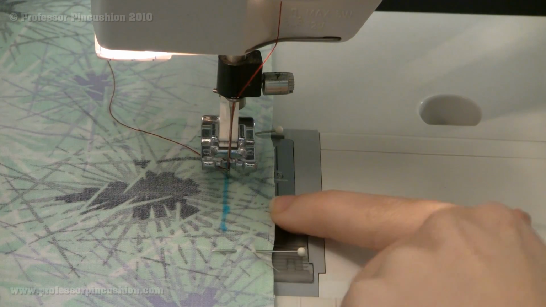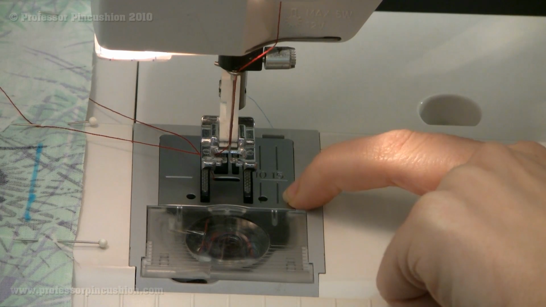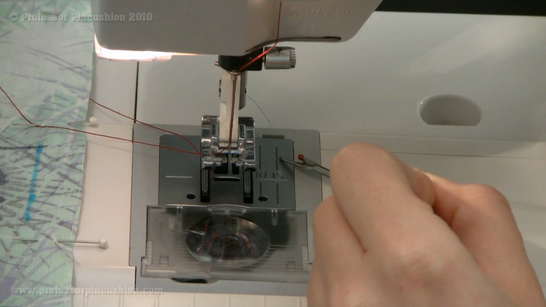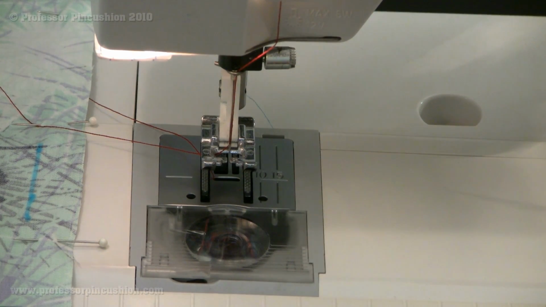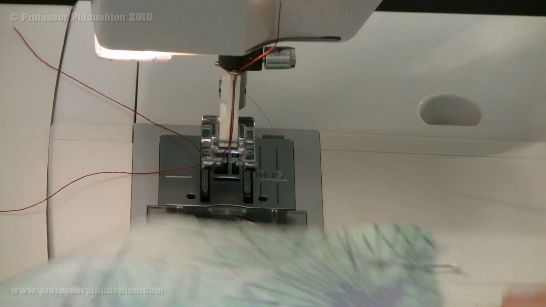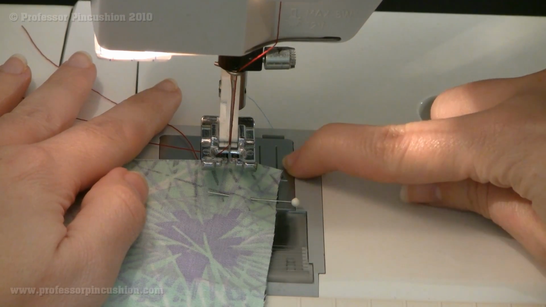So that goes along then with the second line that I have, this line right there. I'm going to make sure that when I sew this, the edge of my fabric matches right up to this line. So now I'm going to start at the end, because now I know what I need to look at as I'm sewing. I'm going to line it right up with this line right here.